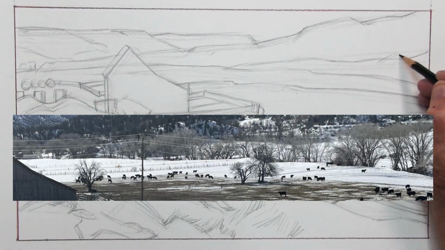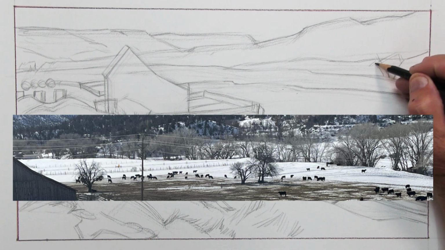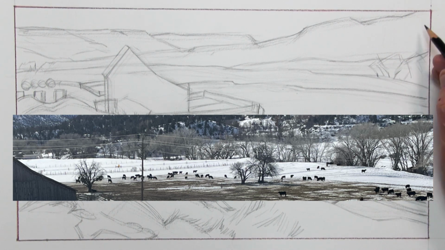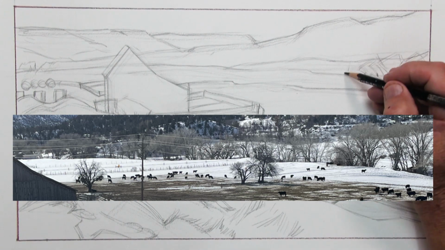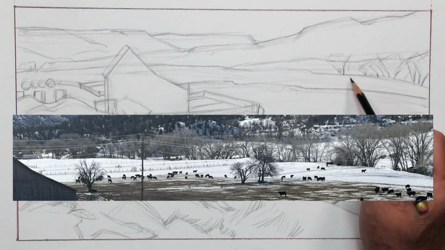So as the whole composition comes together, I really do sort of bide my time and see what kind of elements are needed at particular times in the composition. And at this point, I'm going for the tree line in the back.